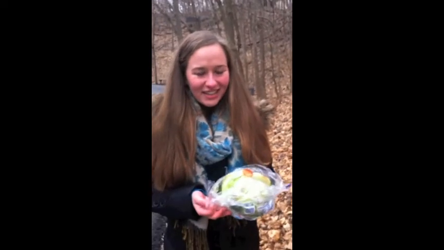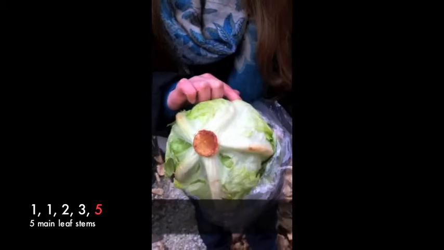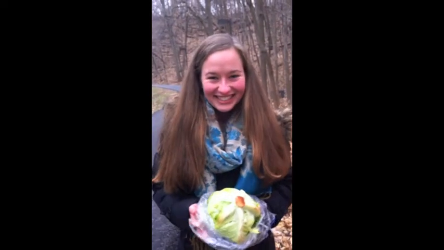Oh my gosh, look at what I found. I found lettuce on the slough. I guess I could come to the slough every time I want lettuce instead of drive all the way to Hy-Vee. Let's see if it follows the Fibonacci sequence. Let's see, 1, 2, 3, 4, 5. It has 5 big leaf stems, so it does follow the Fibonacci sequence. I wonder what else on this slough follows the Fibonacci sequence. Let's go find out.